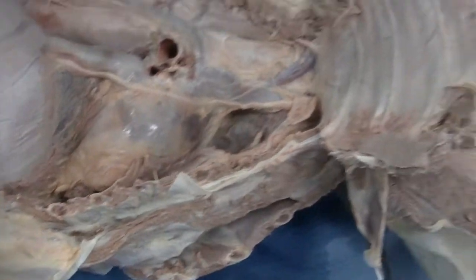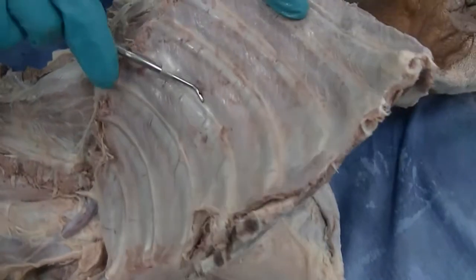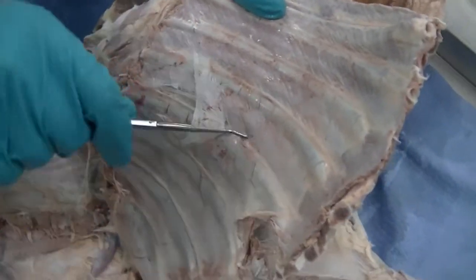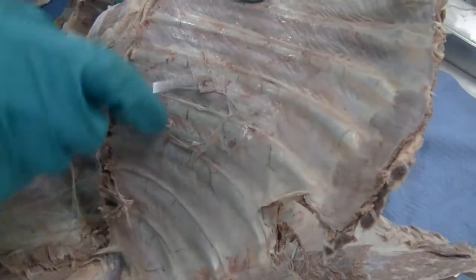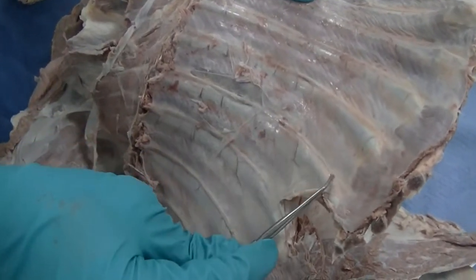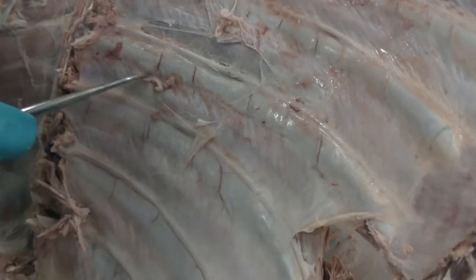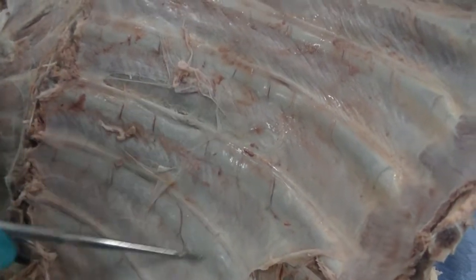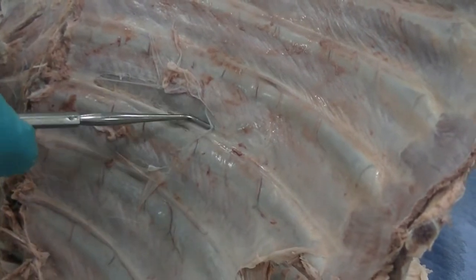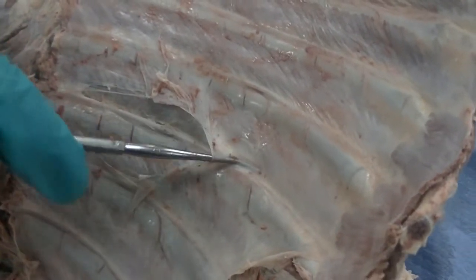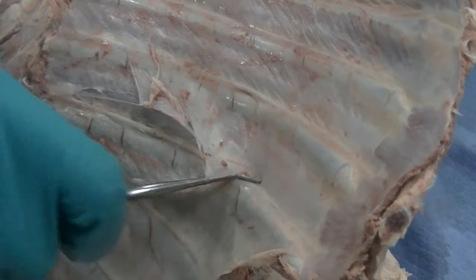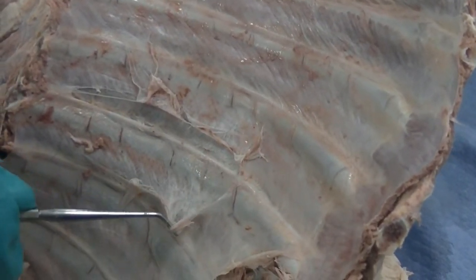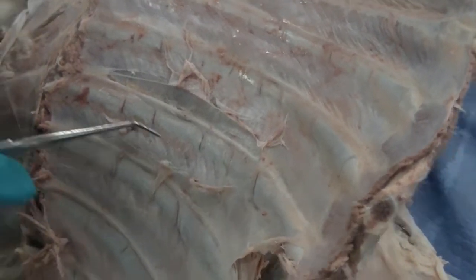Looking at the thoracic wall, as we remove the parietal pleura from the thoracic wall, now as we have flipped the thoracic wall, that is the caudal edge of the rib and that is the cranial edge of the rib. We can see the internal intercostal muscles as we are seeing the inside of the thoracic wall. As we reflect the parietal pleura from the thoracic wall, we observe that the endothoracic fascia is holding the parietal pleura attached to the thoracic wall.